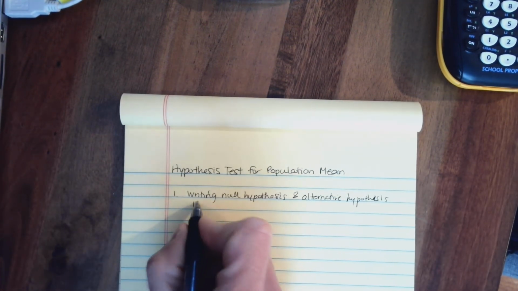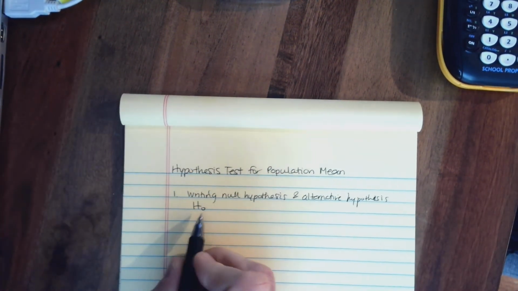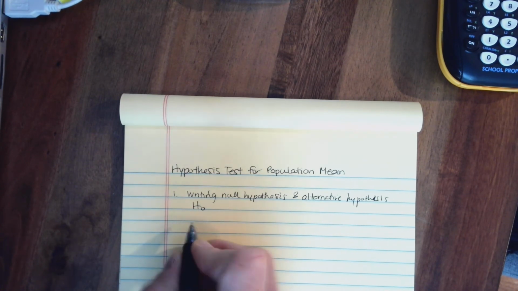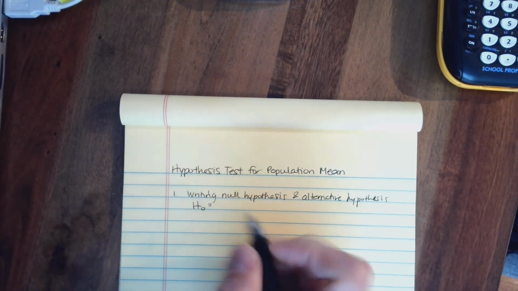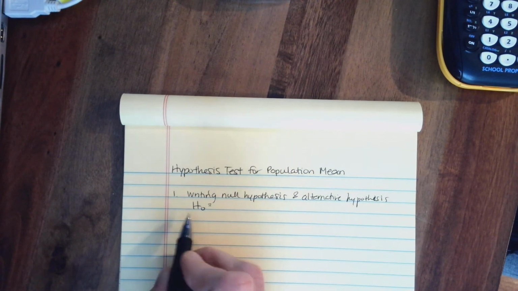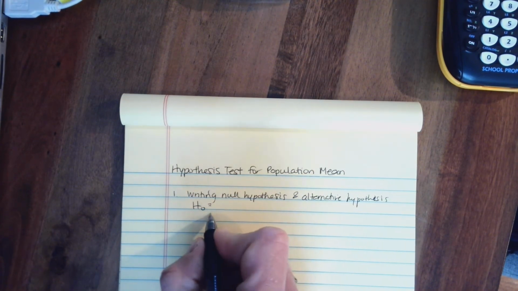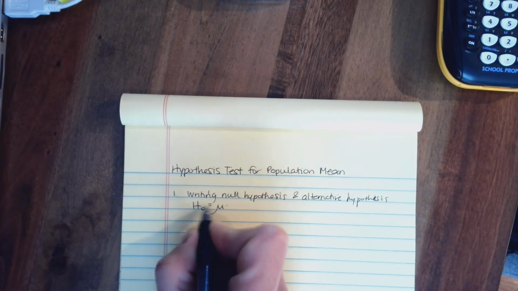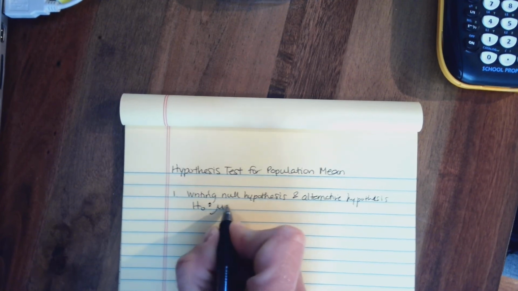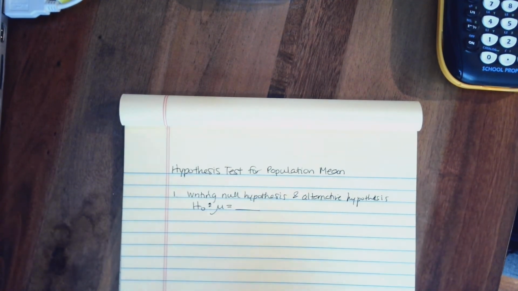The null hypothesis, we use the symbol H with a subscript of 0. We call that H naught. And if we're doing a test about the population mean, the null hypothesis will be that the population mean is a certain value.